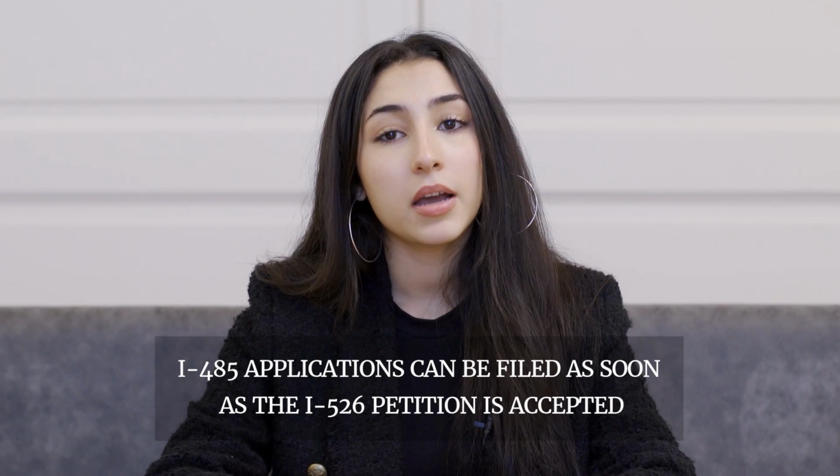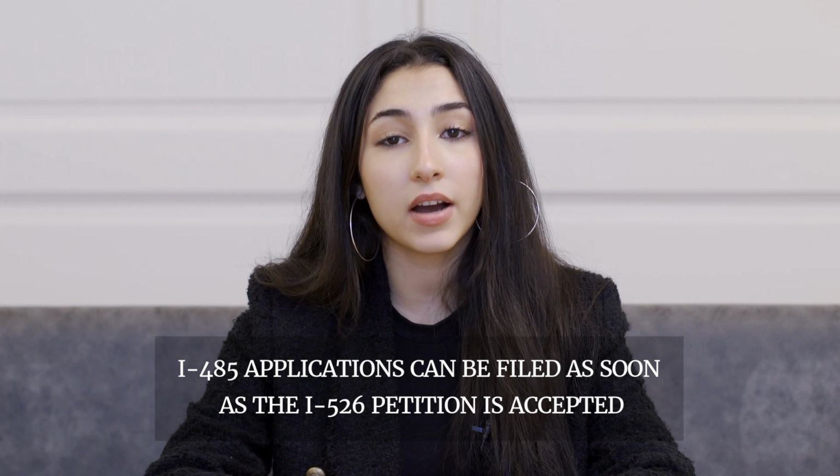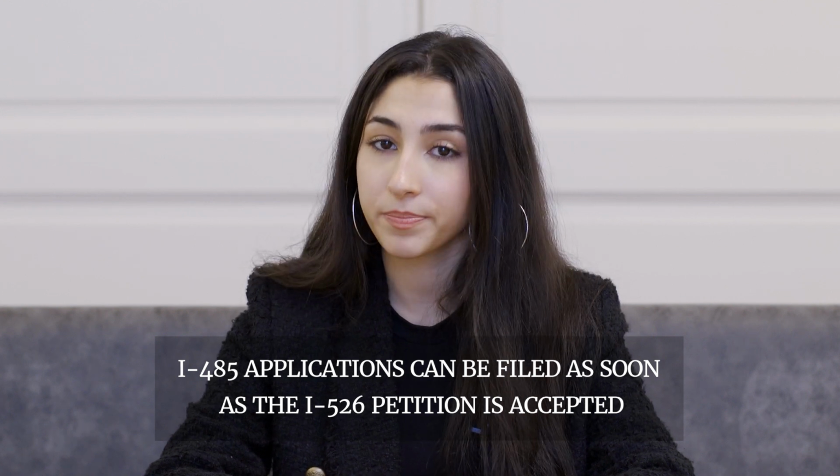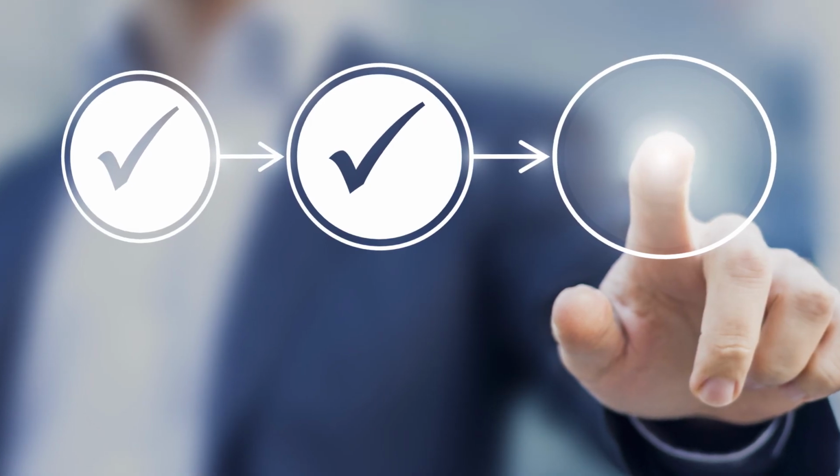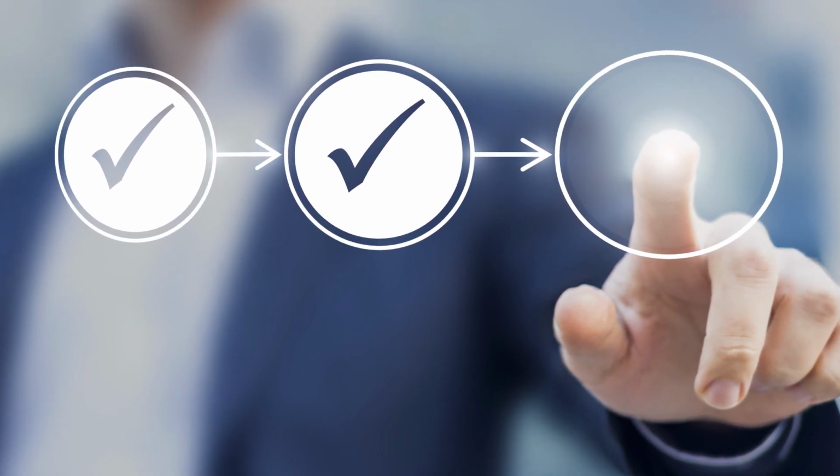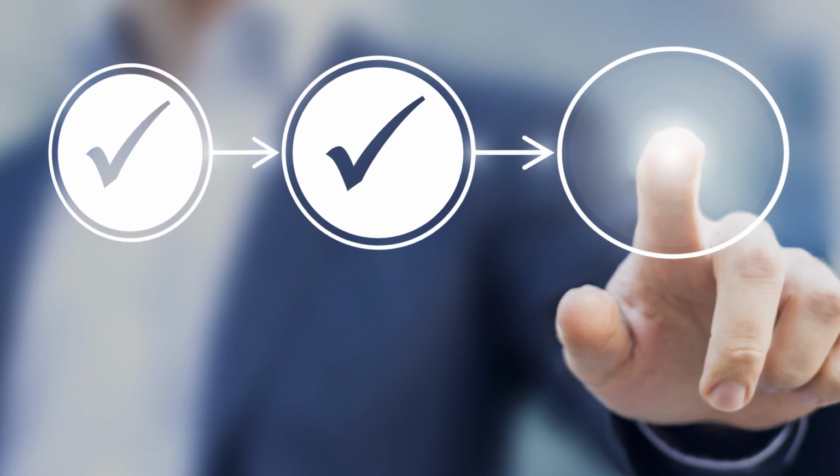I-485 applications can be filed as soon as the I-526 petition is accepted. The investor has to pay a fee for the I-485 application and a fee for the biometrics requirement. The processing time for the I-485 application varies depending on the USCIS field offices.